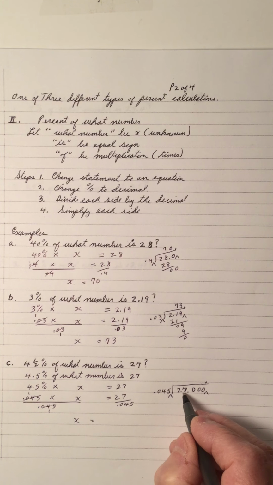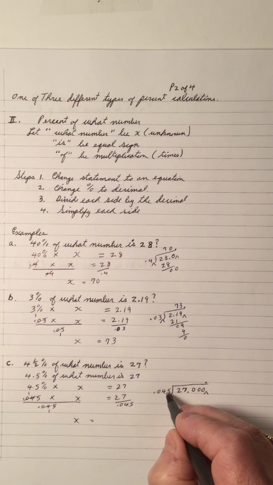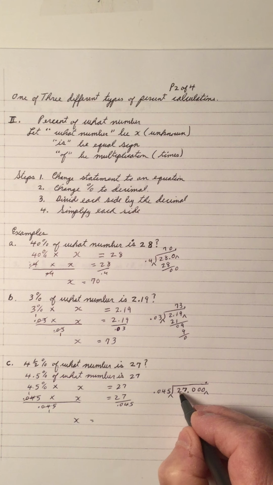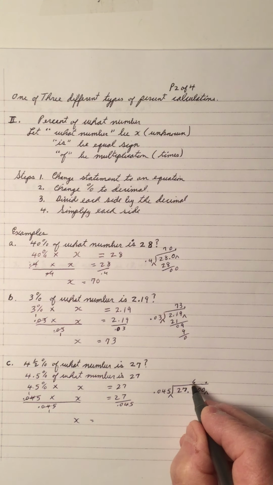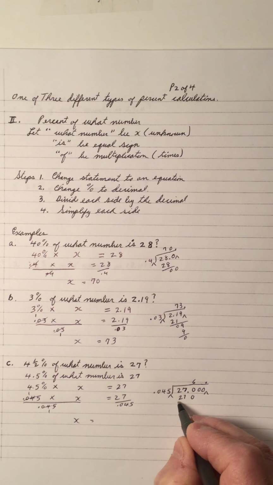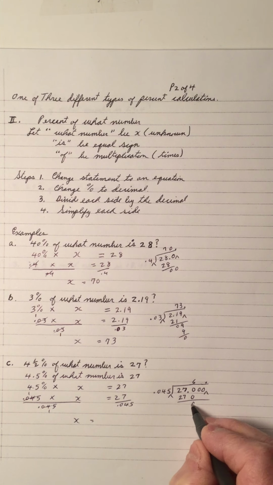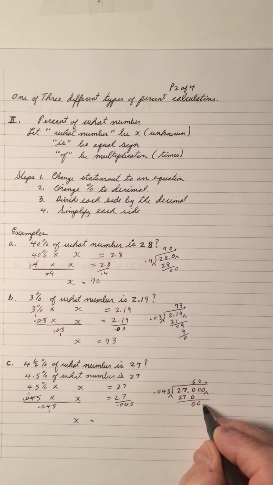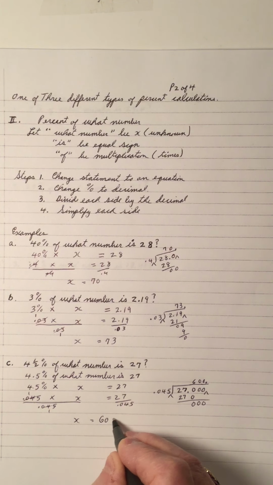So 45 into 27 goes, let's see, 4 8s are 32, 4 7s are 28, 4 6s are 24, so it looks like a 6. 5 6s are 30, carry your 3 to 27. It worked out perfectly, and that gives me a 0. Bring down your 0, so I get a 0. Bring down another 0, so 45 into 0 is 0. So the answer is 600.